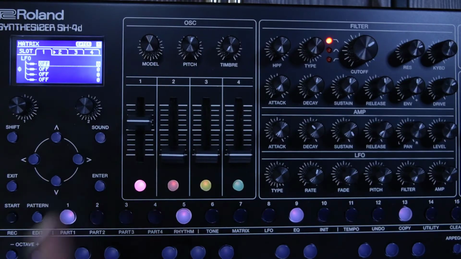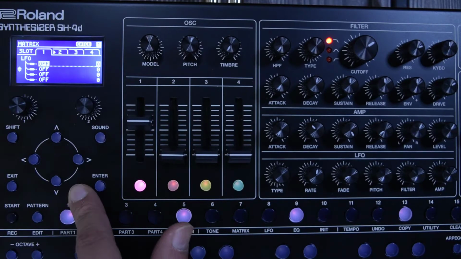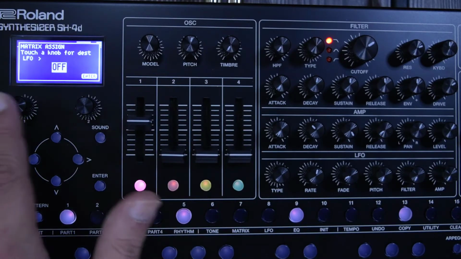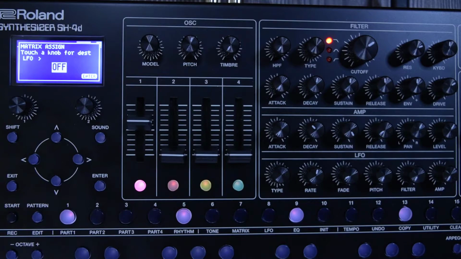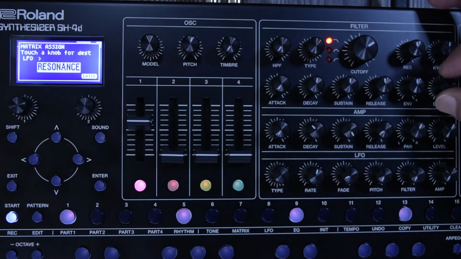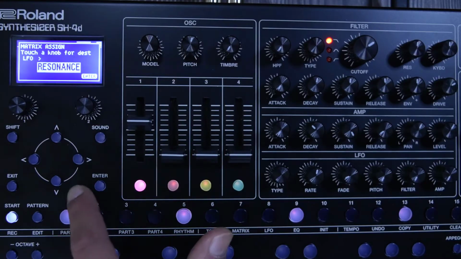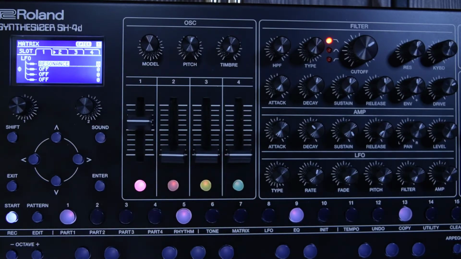Same thing goes right here. If I want to choose a destination, I'm going to be standing there. I'm going to do enter, and it's going to say that the LFO is going to modulate what? So I'm going to maybe move the resonance. So not everything can be modulated. Some of the things, remember, notice that the drive cannot be modulated. But the resonance can. So once I select the resonance, I'm going to do enter, and there we go. You just don't need to do it manually.